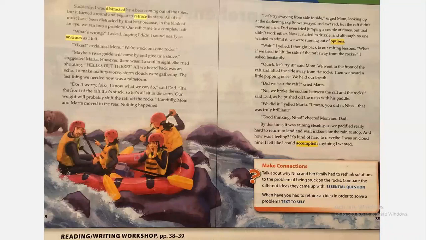What did we say a synonym for options is? Shlok? Not many things you can do, not many choices. So a synonym for options is choices, okay? So they're running out of choices.